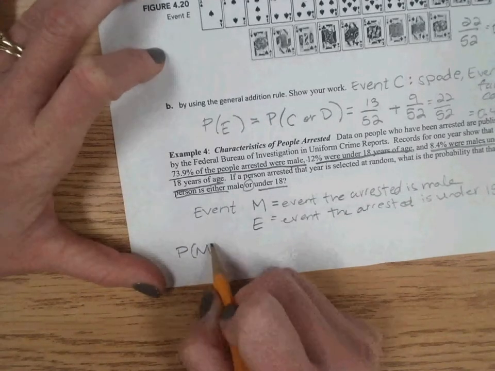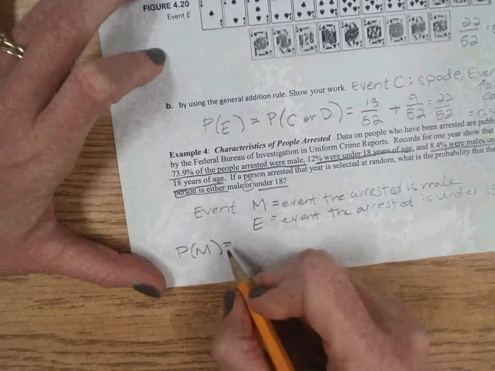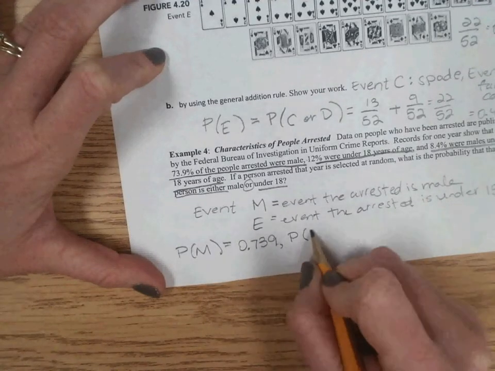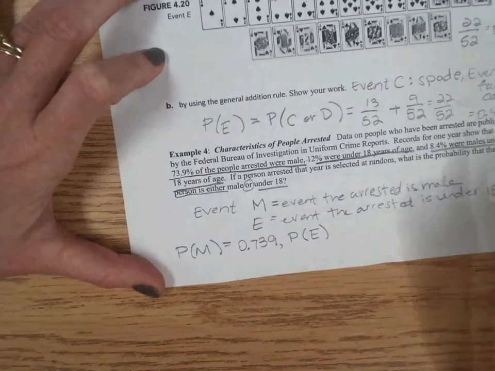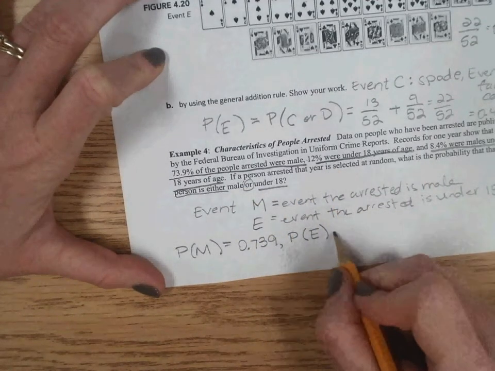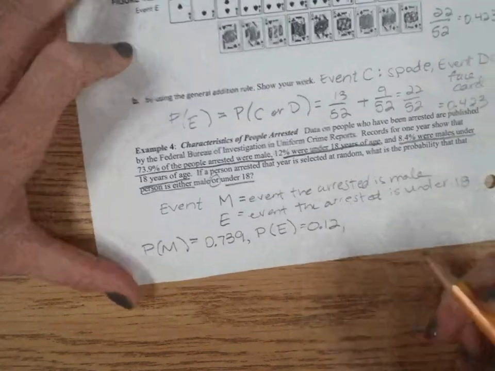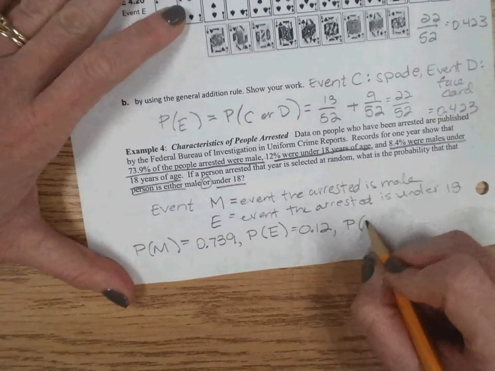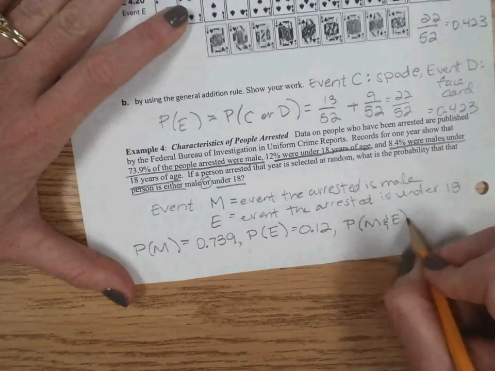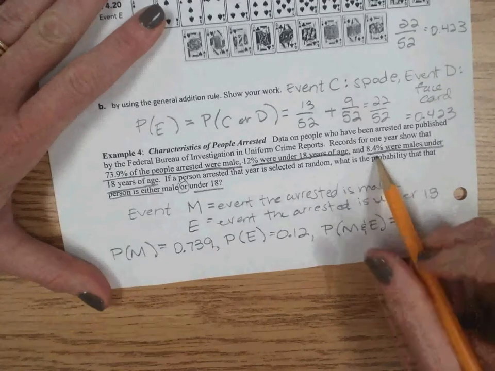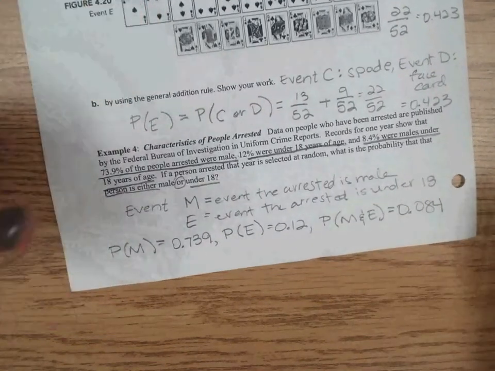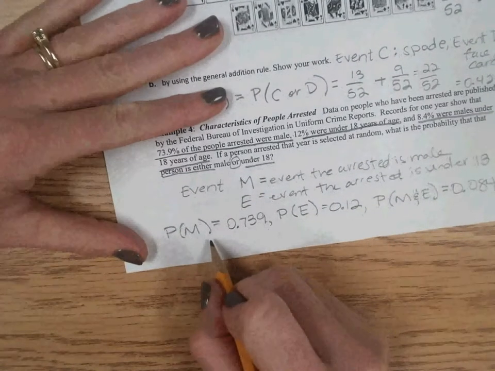So we already know we can use the information given. The probability of getting a male would be 0.739. The probability of getting a person under the age of 18 would be 0.12, and the probability of getting male and under 18 is 8.4%.